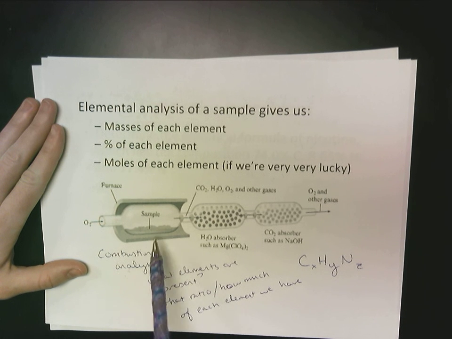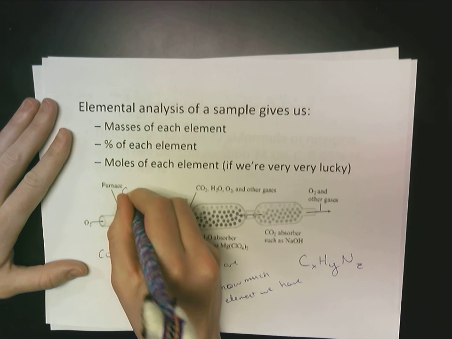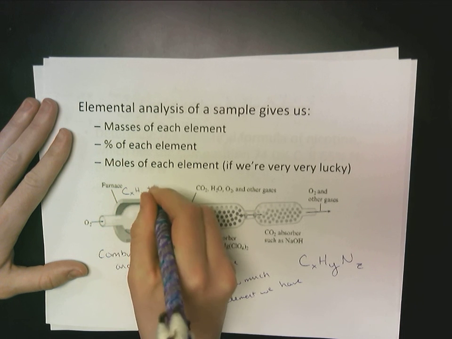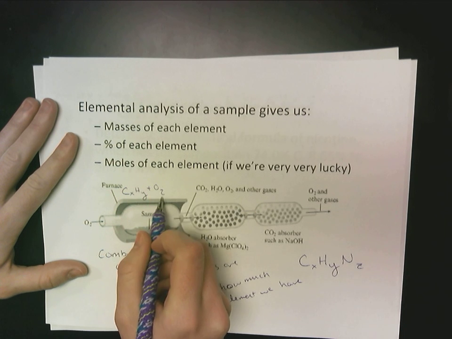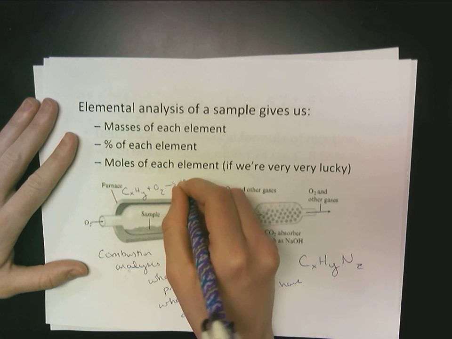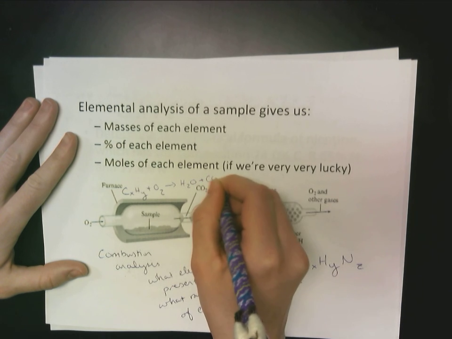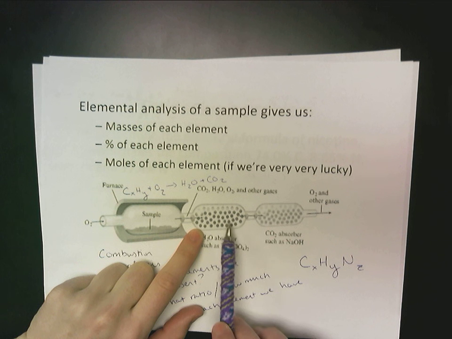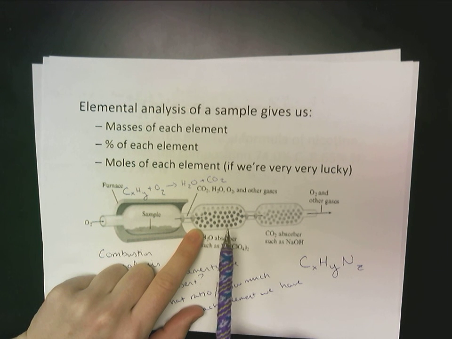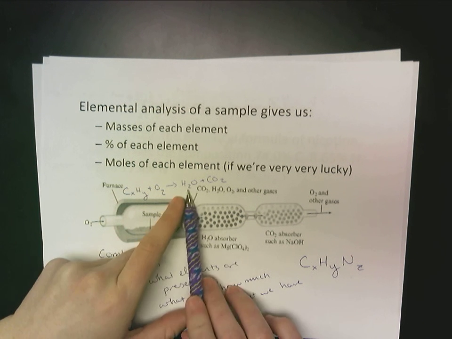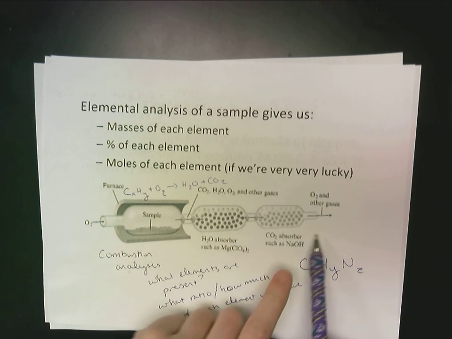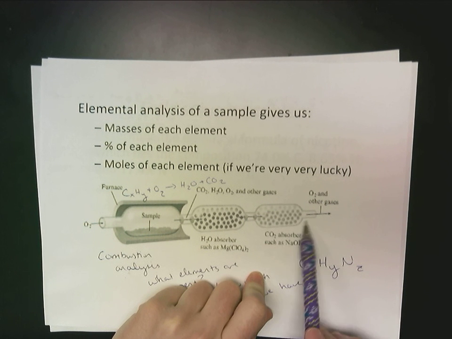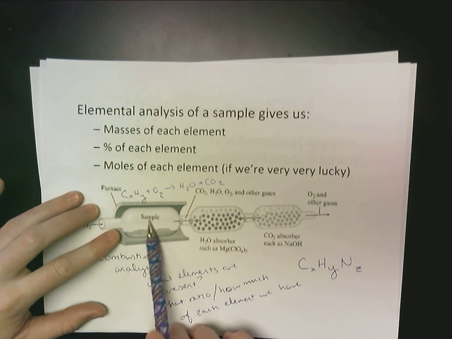Because whatever CxHy is being combusted here, combustion is always a reaction with oxygen to form H2O and CO2. So whatever's being combusted here, the H2O will be absorbed here, and whatever the change in mass of this particular component is will relate to how much hydrogen was in the original sample. Similarly, however much the mass of this thing changes over here will relate to how much carbon dioxide, and so how much carbon, was in that original sample.